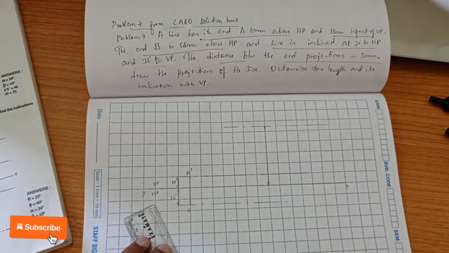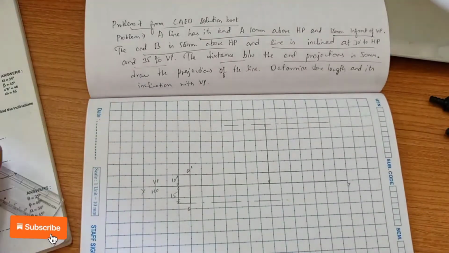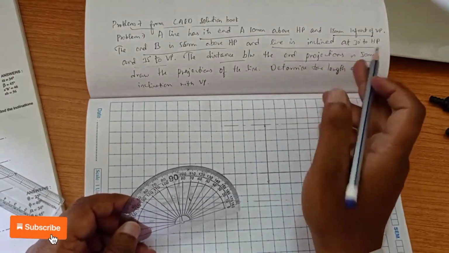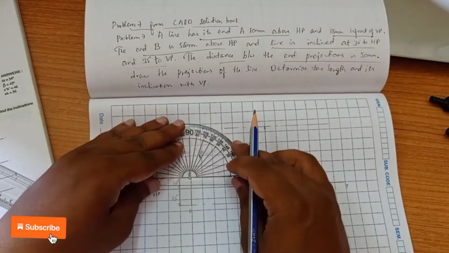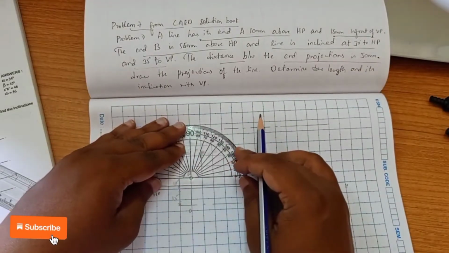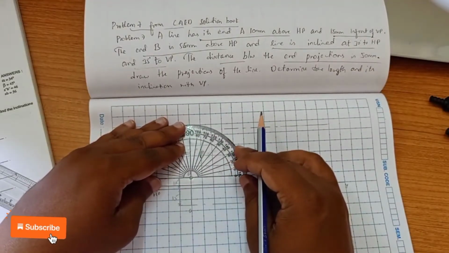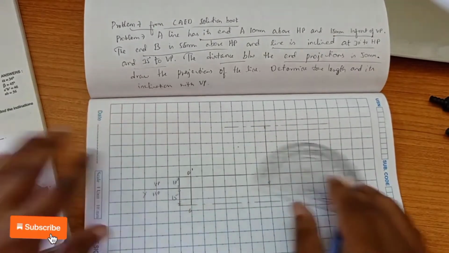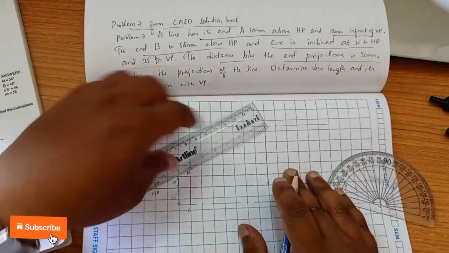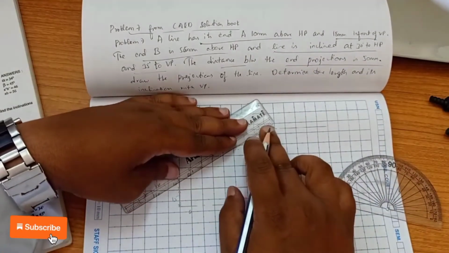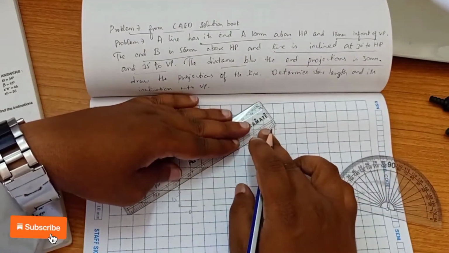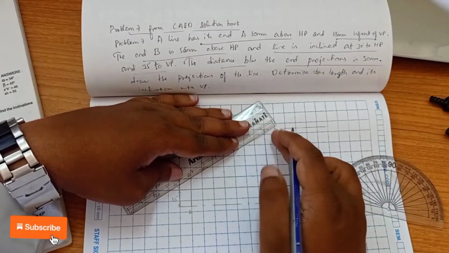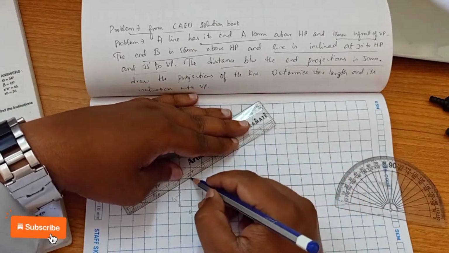Now we have to use inclination. The line is inclined at 30 degrees, so this is nothing but inclination to the true length. So from here we are going to mark 30 degree. Then we are going to draw a straight line passing through a point.